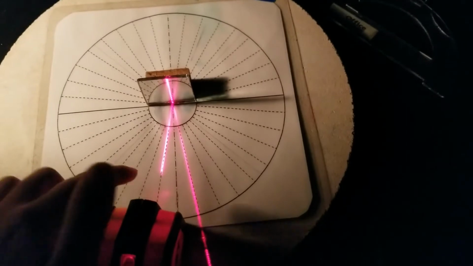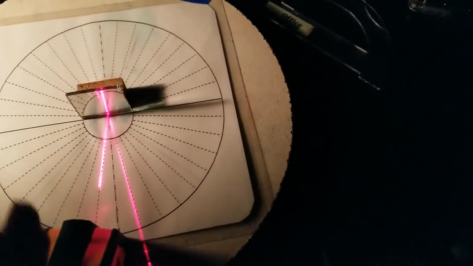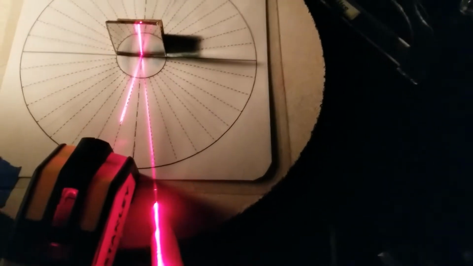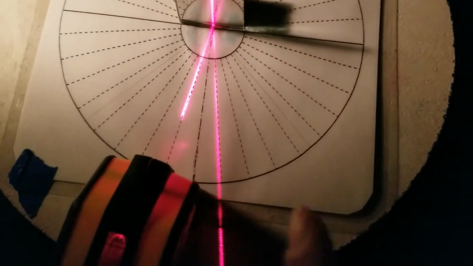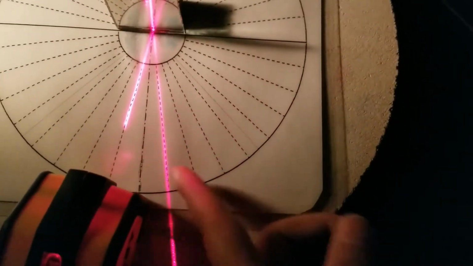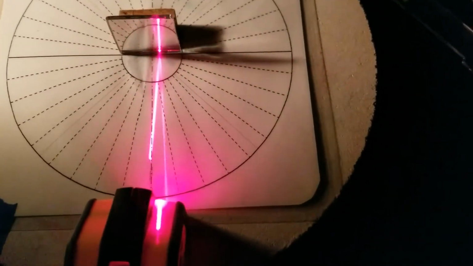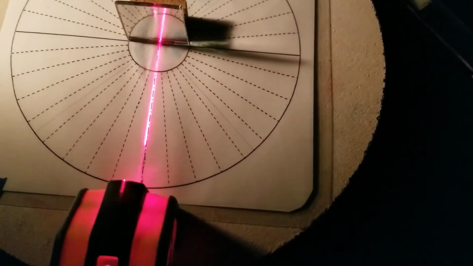Now I have an incident light coming to the mirror from the left side and the light is reflected back from this one. And if you look at the angle of incidence, it is exactly 10 degrees. The angle of reflection is exactly 10 degrees. Now let's check a different angle.